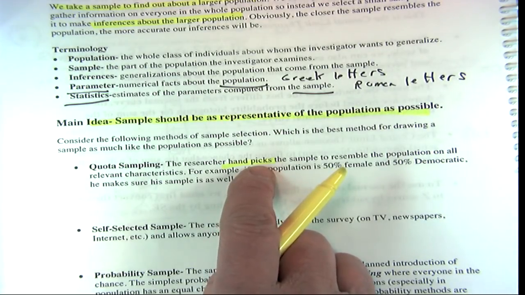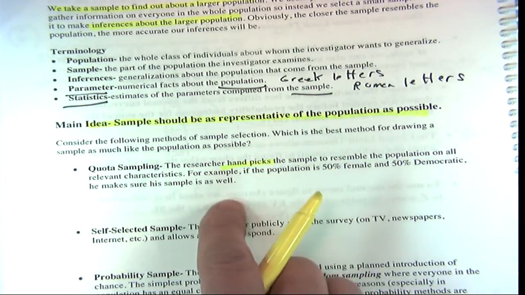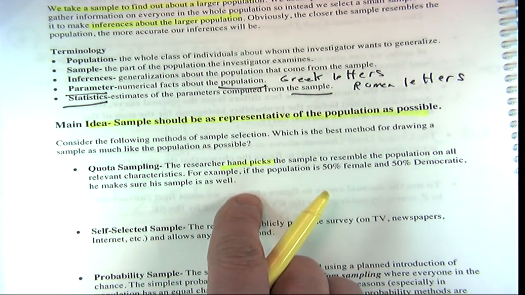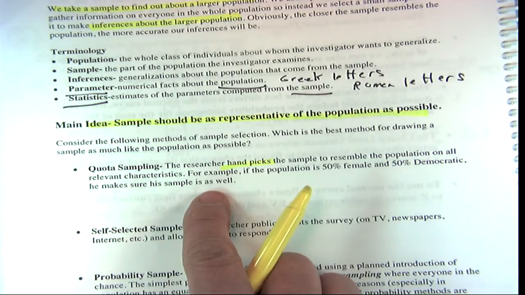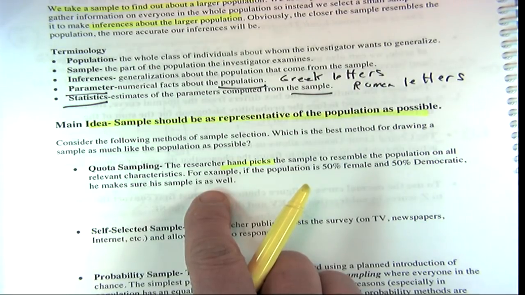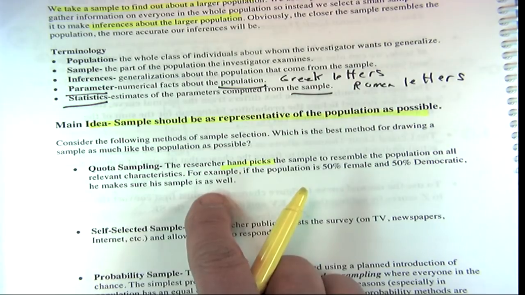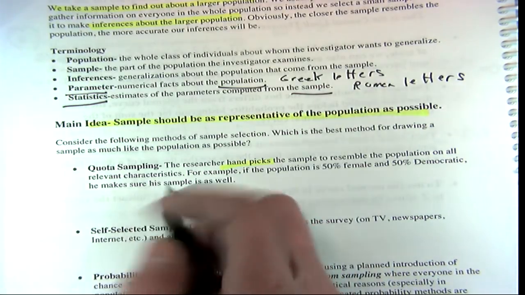We saw this before, whenever humans deliberately select something, they introduce bias. Now, as a first step, this is good, similar to blocking as a first step was good in experimental design. But the last step should always be randomization. Okay? So it's good as a first step.